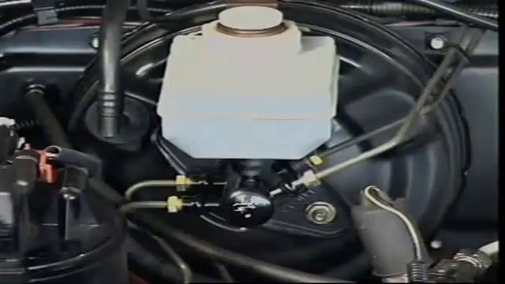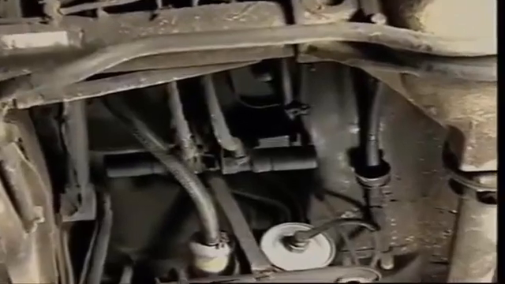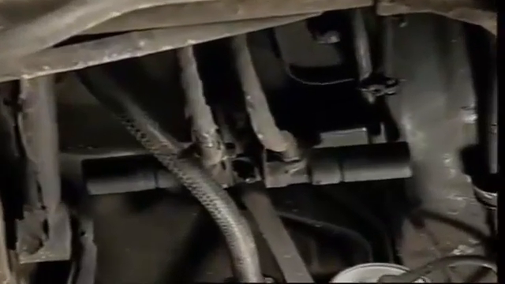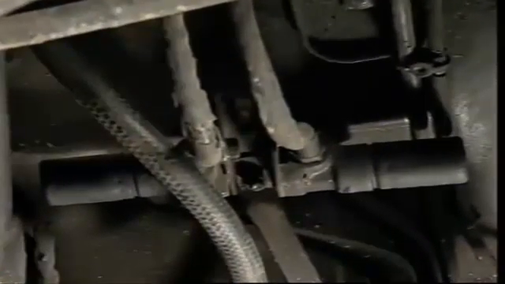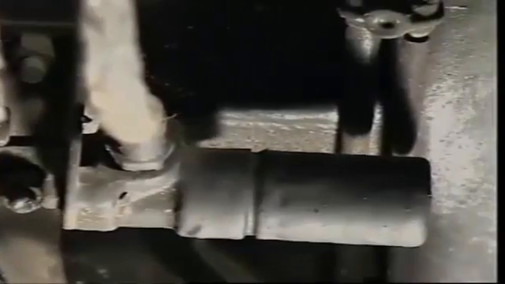On a diagonally divided system, the pressure-sensitive proportioning valve is usually located away from the master cylinder. There is one for each circuit. They each operate in a similar way to the pressure-sensitive proportioning valve located in the master cylinder, but without the pressure differential warning light circuit.